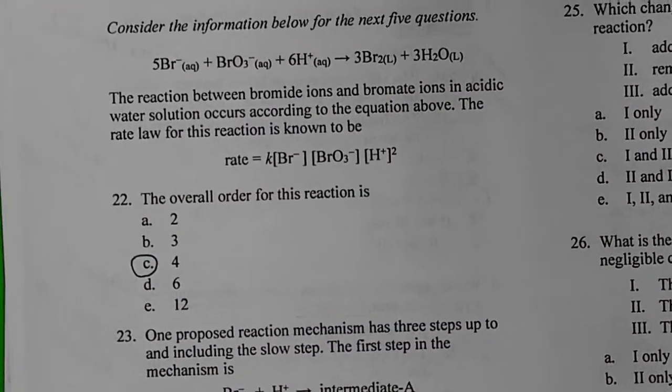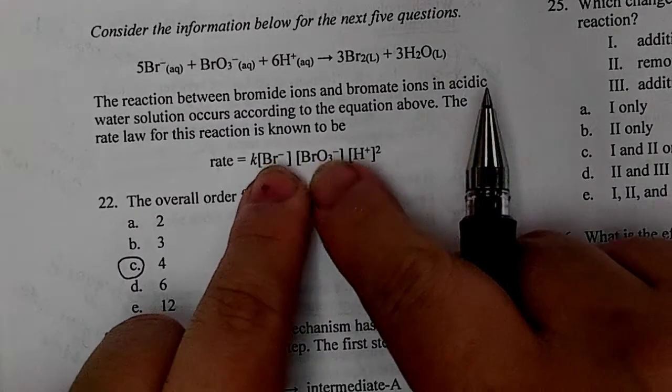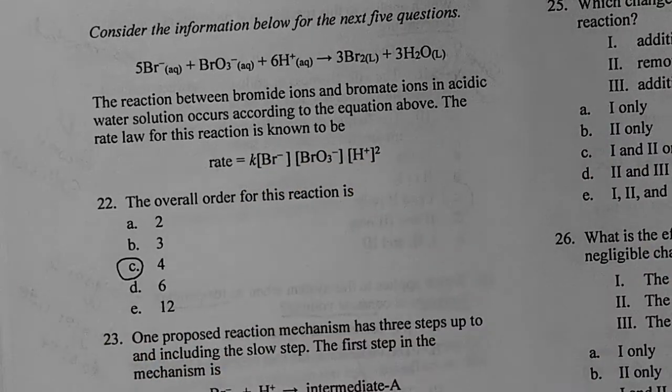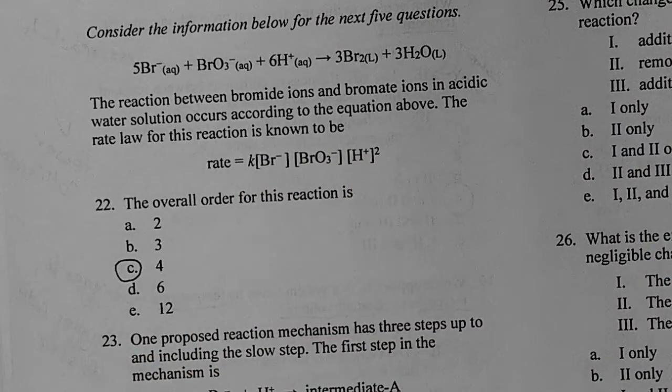Do we have an issue? Easy, right? 1, 2, 3, 4. Add them up. All right, 23. E.